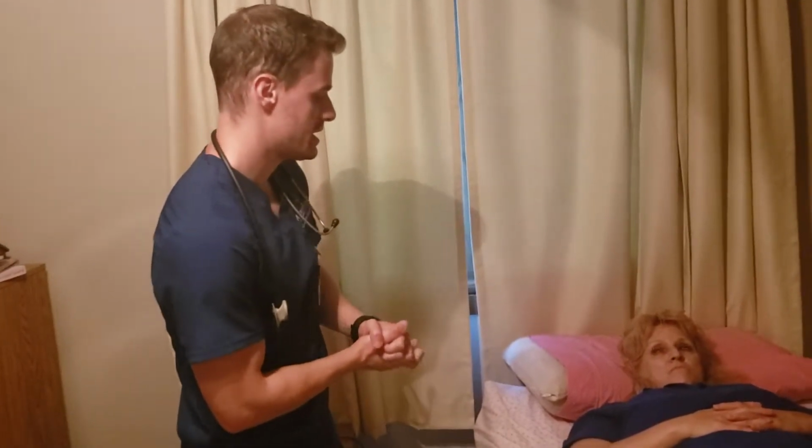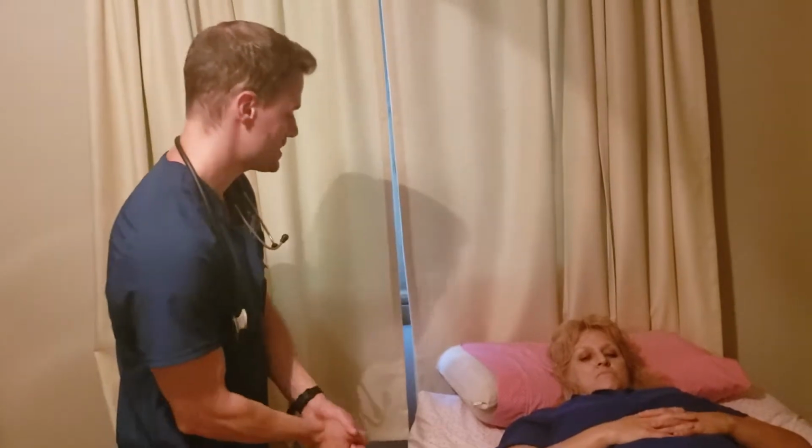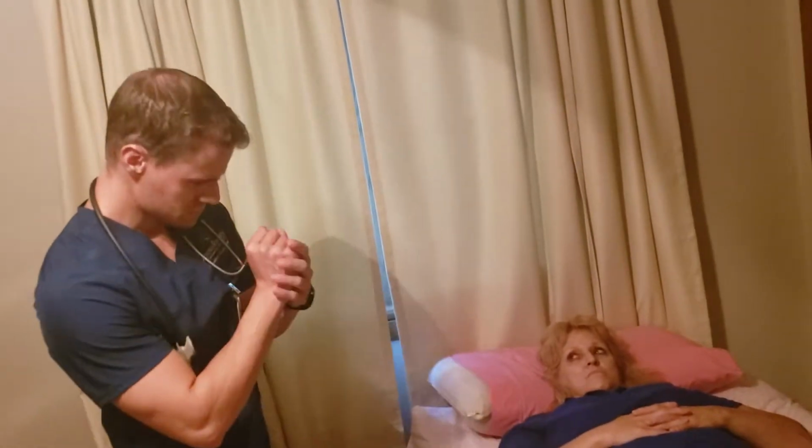After assessing pain, I would ask about their transfer status, seeing if they need any help moving around in bed, getting out of bed, or if they have any assistive devices, or if they need any help with ambulation.